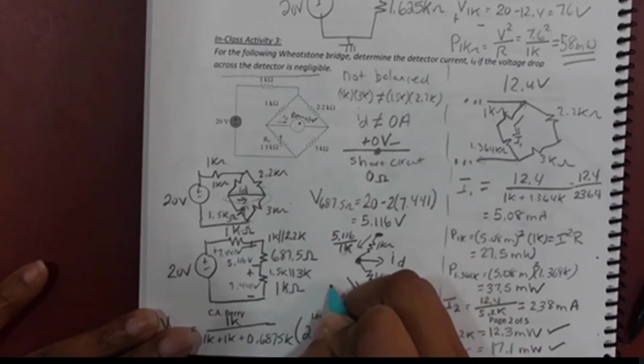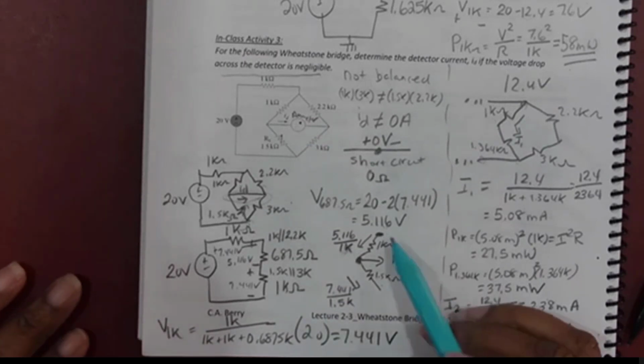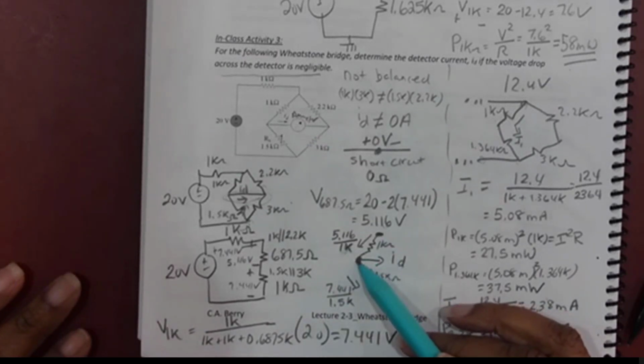And I know that the voltage drop across that bottom one is 7.441. So the current right here should be 7.441 divided by 1.5K. So the current down here is 5.116 divided by 1K. The current down here is 7.441 divided by 1.5K. I want you all to use KCL to find ID. Tell me your name, please.